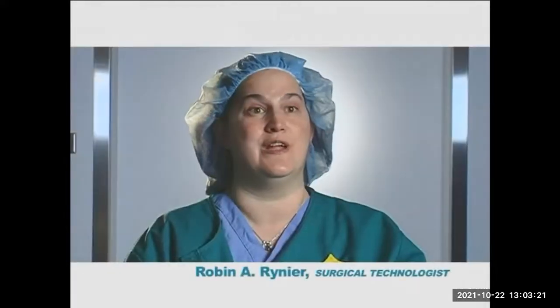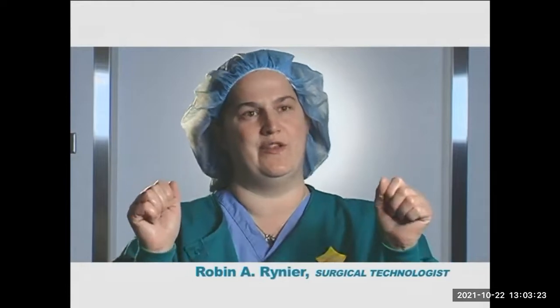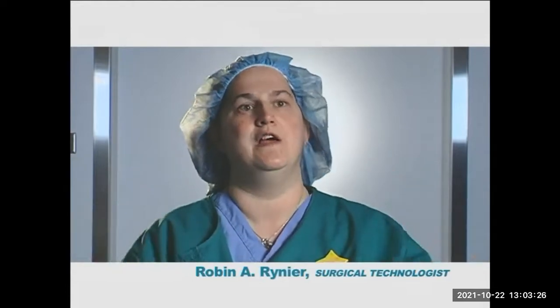Lithotomy can be difficult, getting the legs up in unison so that everything's padded and the legs are even. One's not up higher than the other and they're not just sprawling.